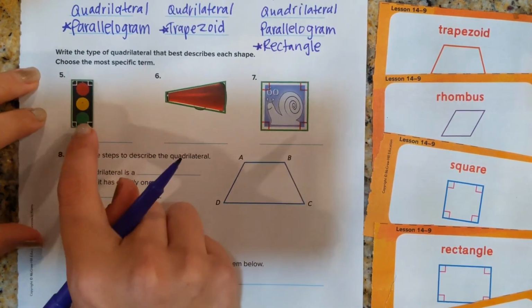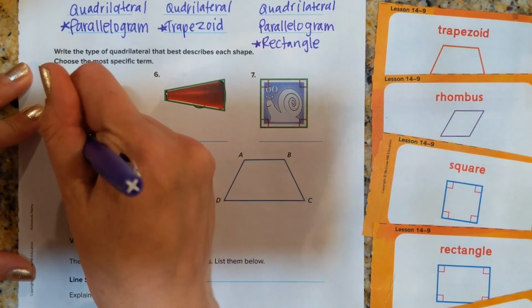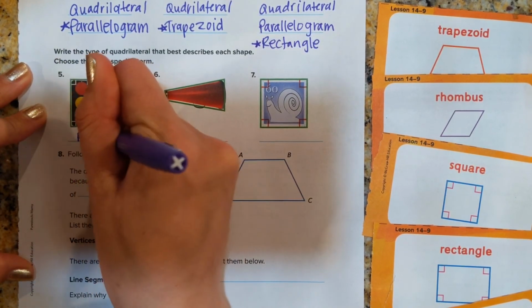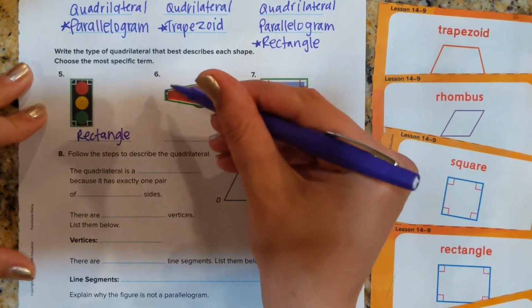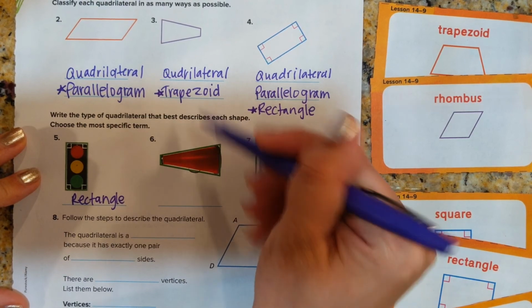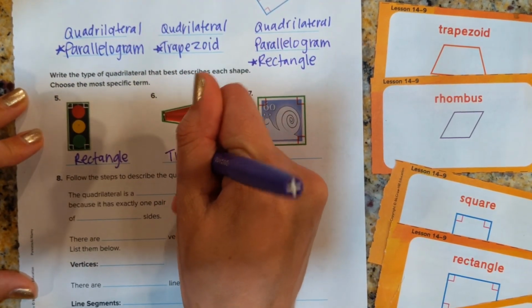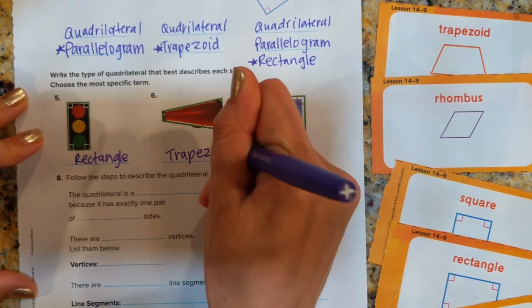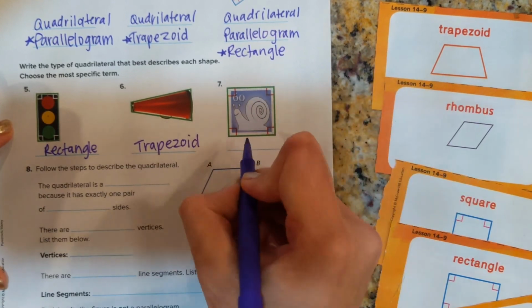Here. What is this? You know this one, that's a rectangle. What is this one? Guess what? It's just like this one. Can you see how it's just backwards? It's a trapezoid. Okay, and this one, square.